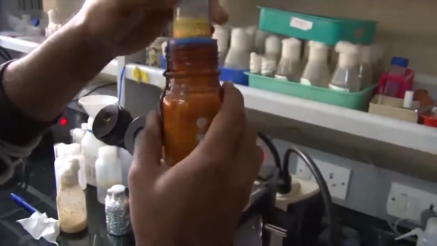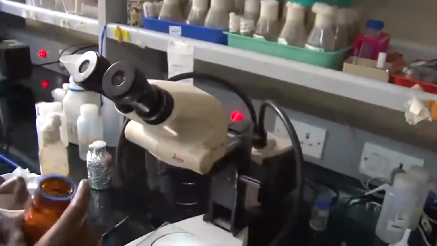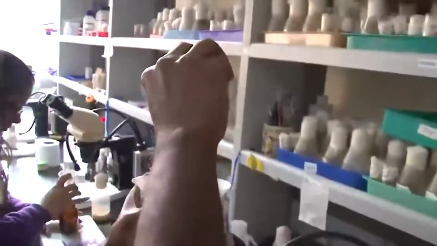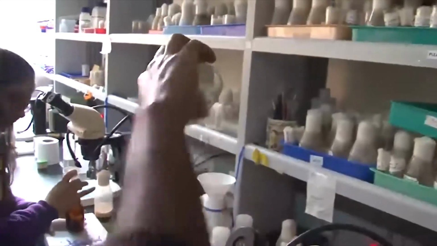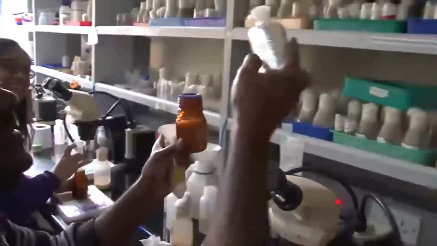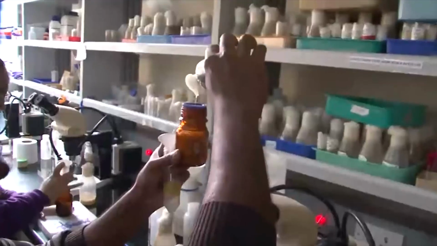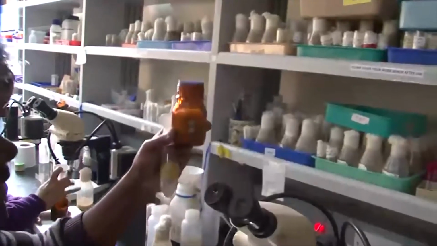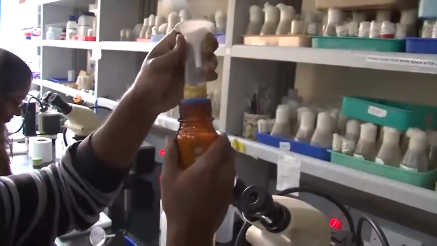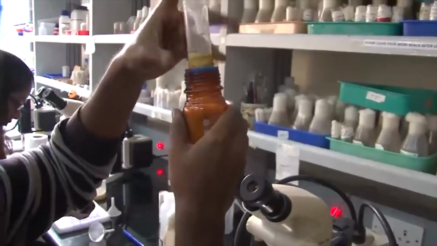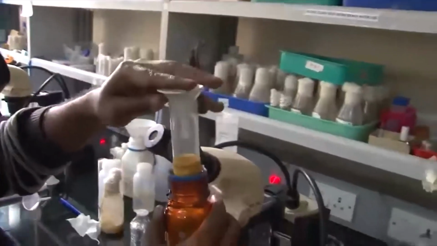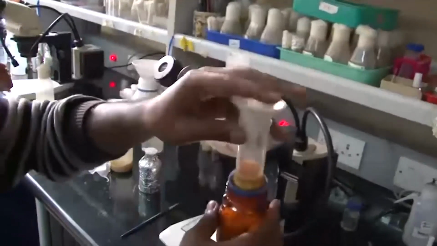You put 2 to 3 drops of diethyl ether like this, and since it is volatile, through the perforated tube it will go inside. Now put your flies over it, and they will get etherized.